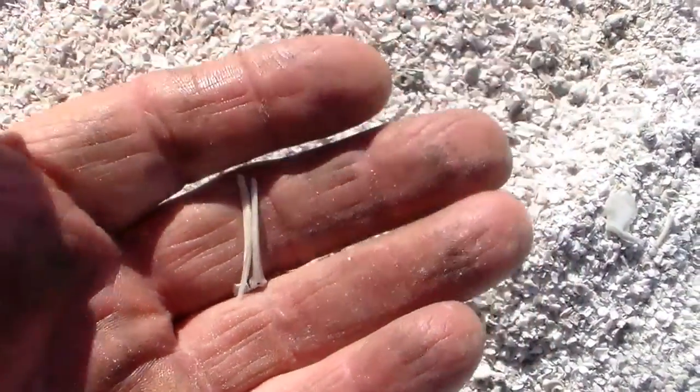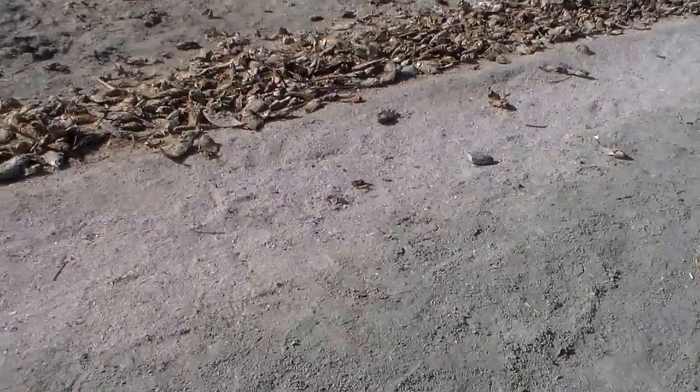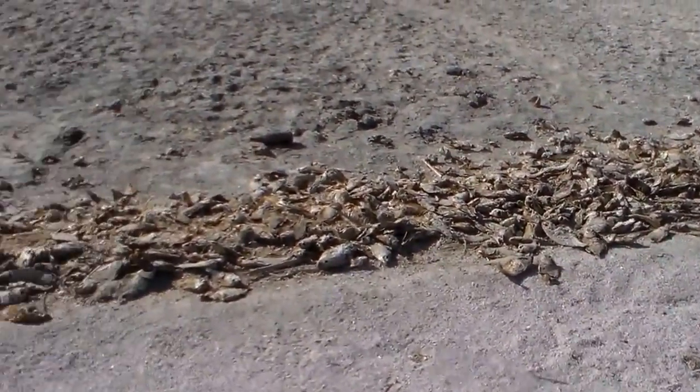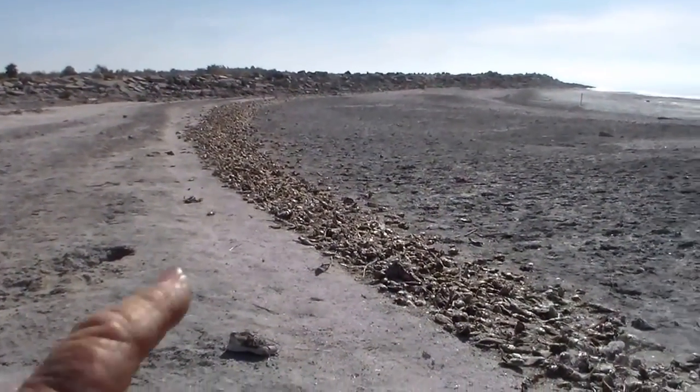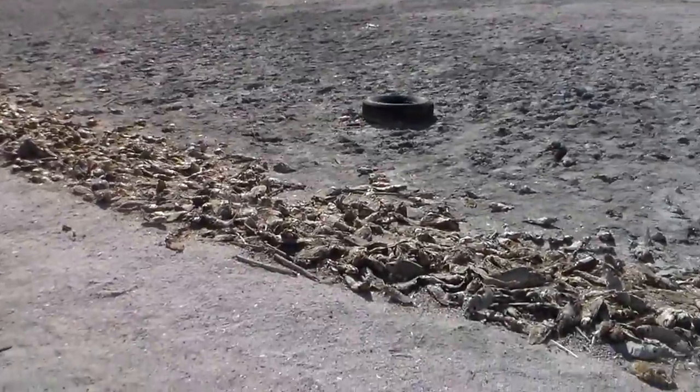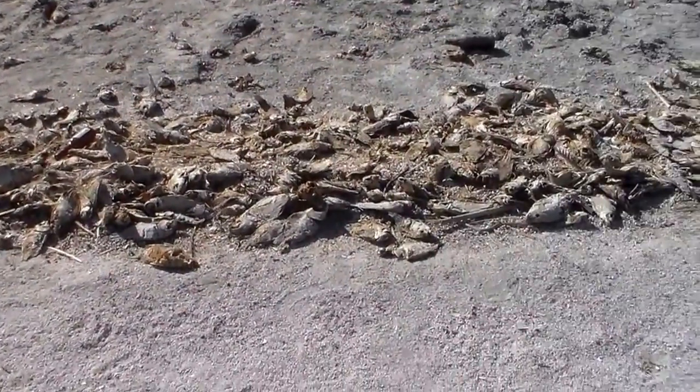I remember I found lots of fish skeletons right around the edge of the lake last time I was here, almost 40, or about 20 years ago. Here we are in a layer here. These are all dead fish from when there used to be water up here.